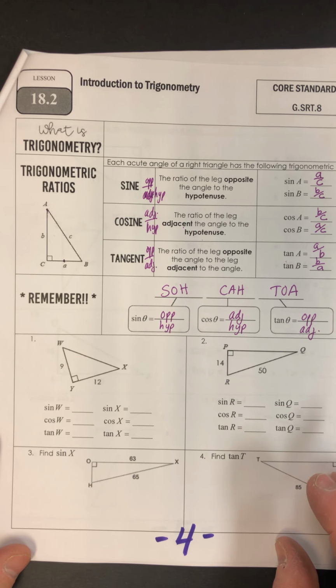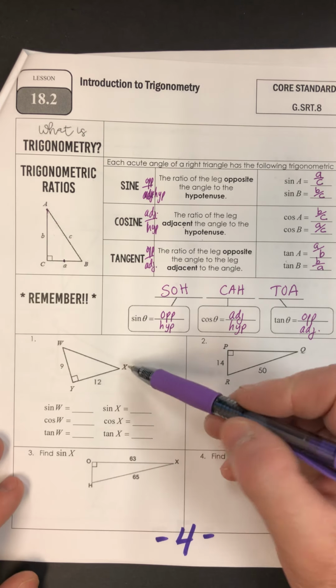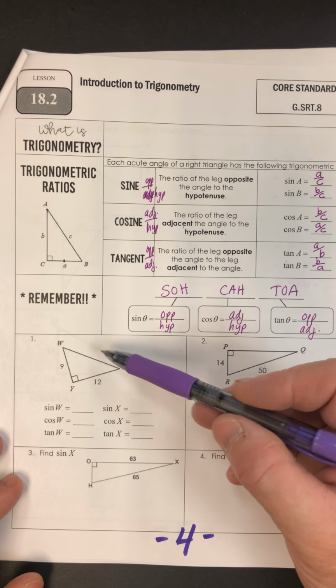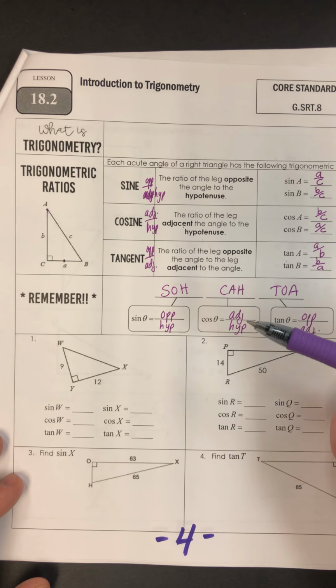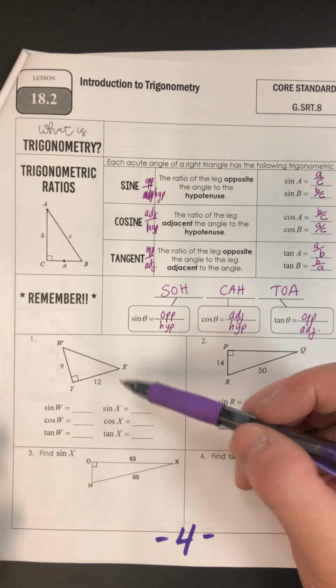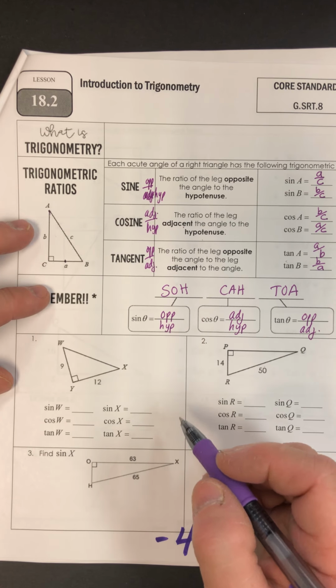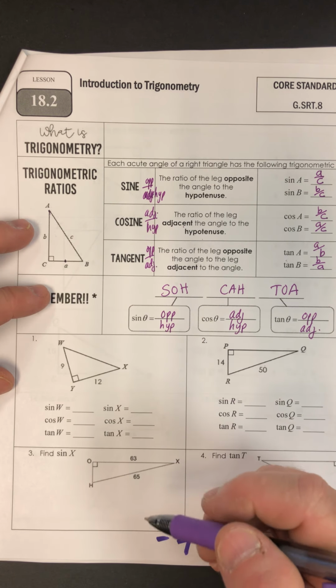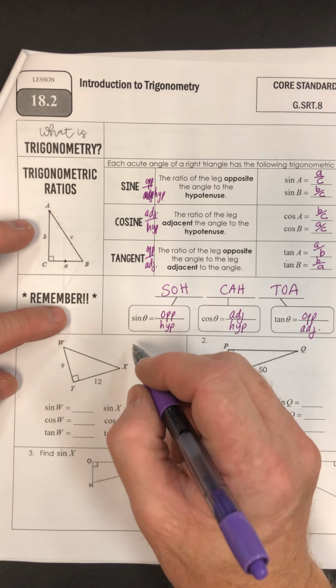All right, now let's go. We have a triangle here. We're going to need the hypotenuse, so we have to use the Pythagorean theorem to find the third side. That's the first thing we're going to have to do, because we're going to write down all the ratios, or all the fractions.